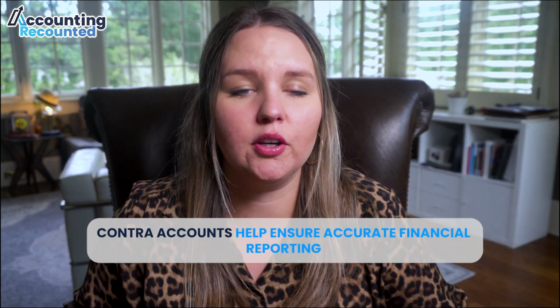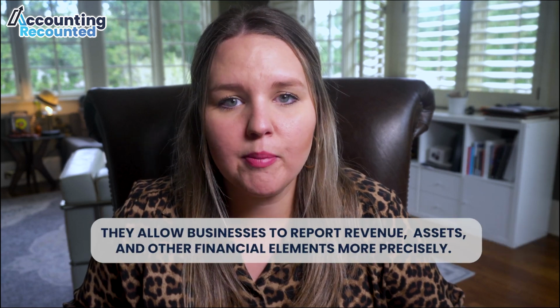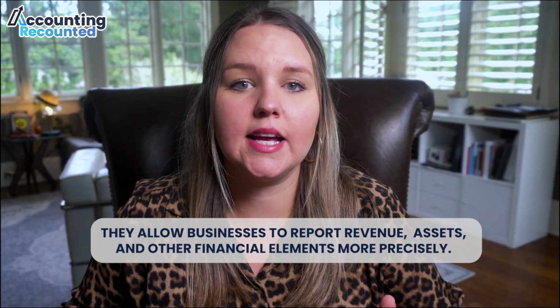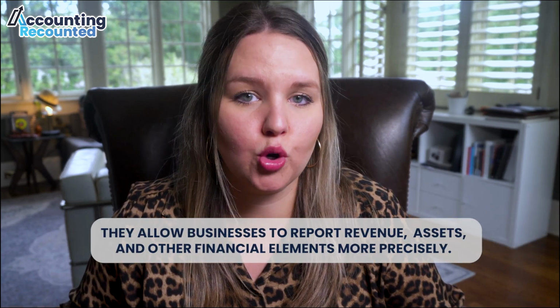Now, you might be wondering why contra accounts are so important. Well, they serve several critical functions in accounting. Number one is contra accounts help ensure accurate financial reporting. They allow businesses to report revenue, assets, and other financial elements more precisely. This accuracy is vital for stakeholders such as investors, creditors, and management to make informed decisions.